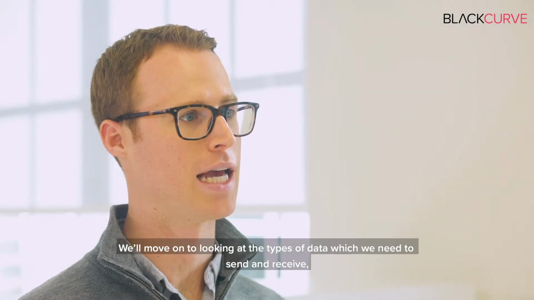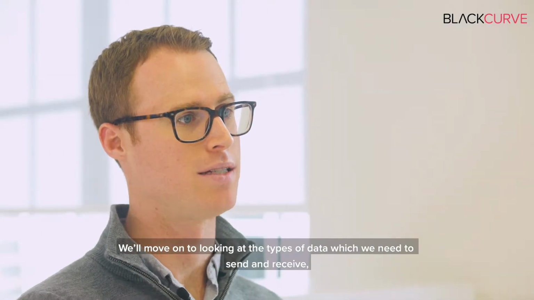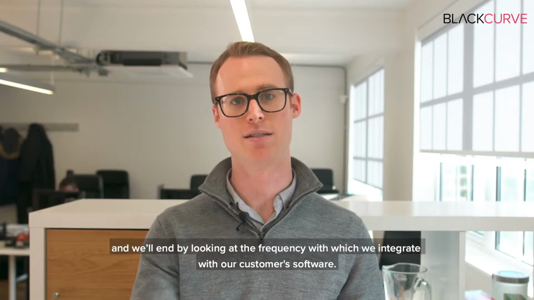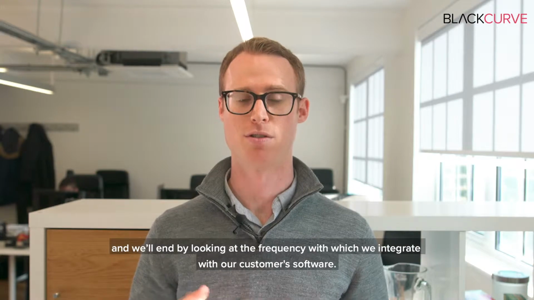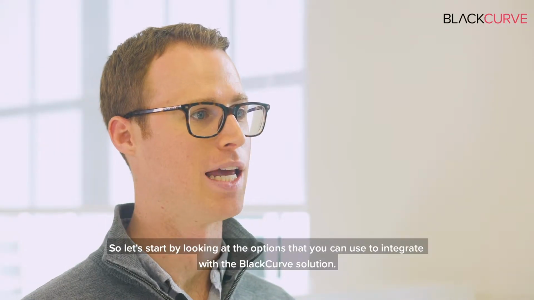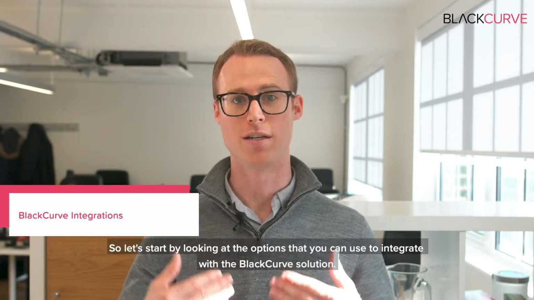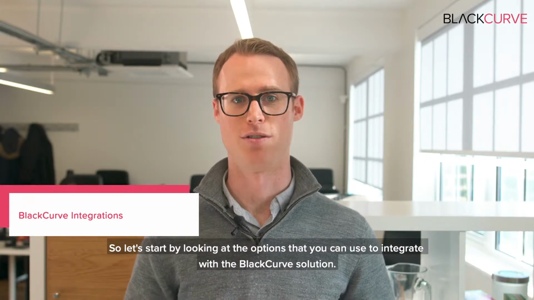We'll move on to looking at the types of data which we need to send and receive, and we'll end by looking at the frequency with which we integrate with our customers' software. So let's start by looking at the options that you can use to integrate with the BlackCurve solution.